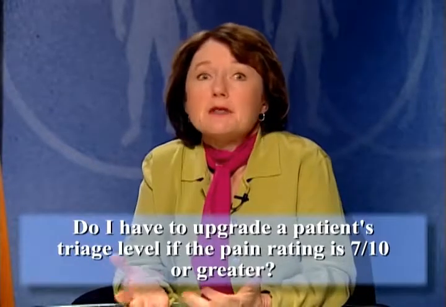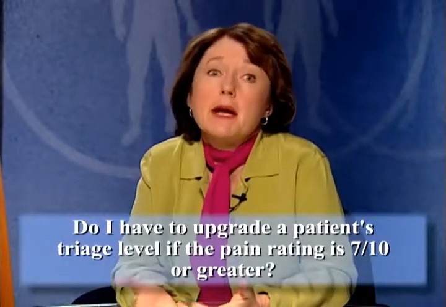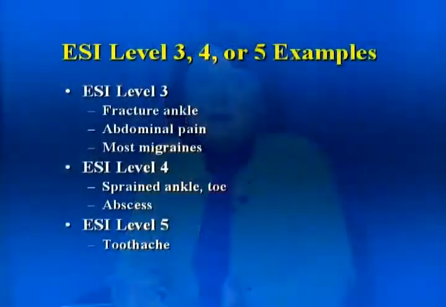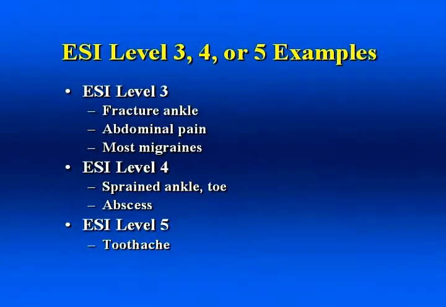Let's review frequently asked questions. Do I have to upgrade a patient's triage level if the pain rating is 7 out of 10 or greater? The answer is no, you don't have to. Let's review some examples of patients who might be assigned ESI Level 3, 4, or 5 due to pain. ESI Level 3, the fractured ankle, abdominal pain, most migraines. ESI Level 4, the sprained ankle, a toe, the abscess. ESI Level 5, a toothache.